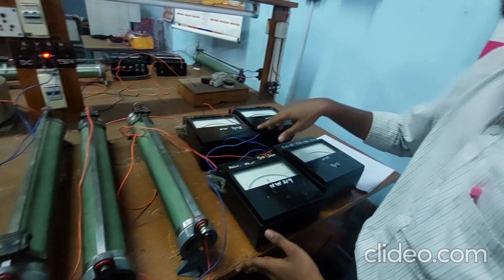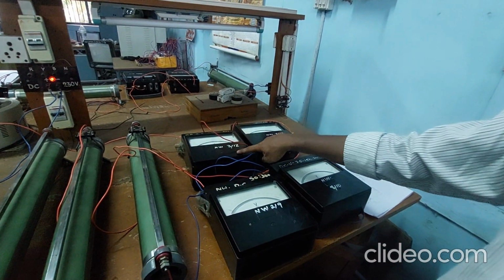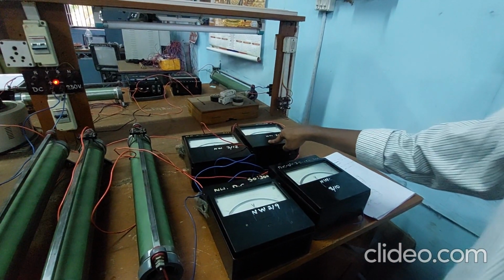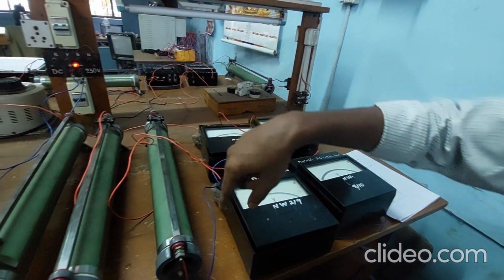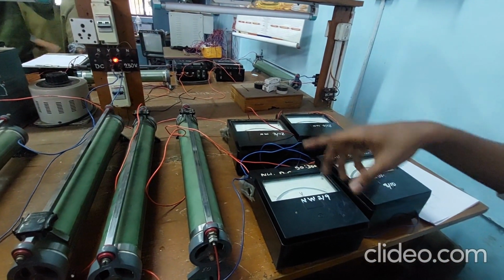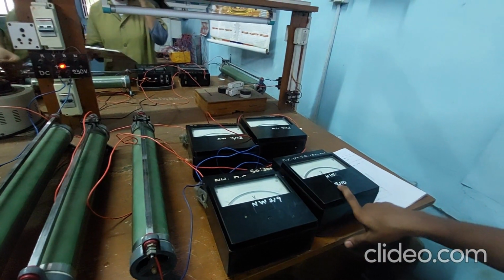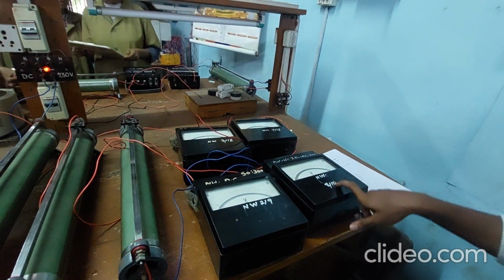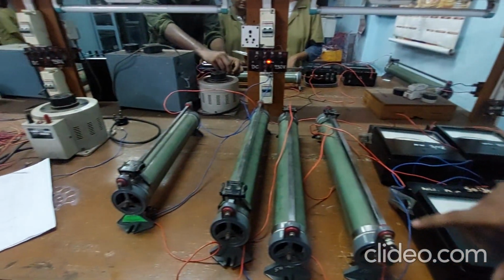After that, give the two ammeters, one is standard and one is what we are calibrating, in series connections to this whole setup. And after that connect the voltmeters. One is standard and one is what we have to calibrate. Voltmeters in parallel connection to this whole setup.